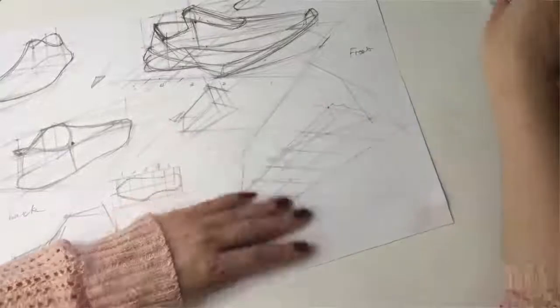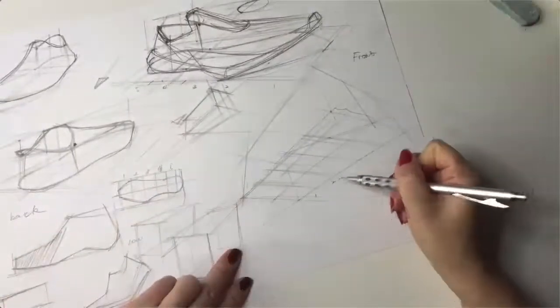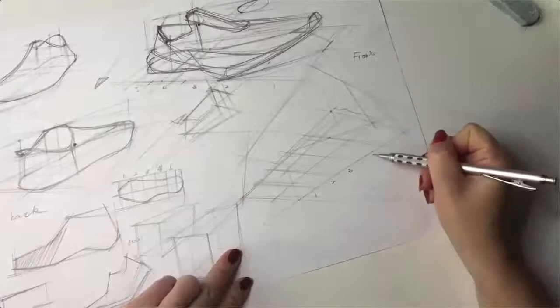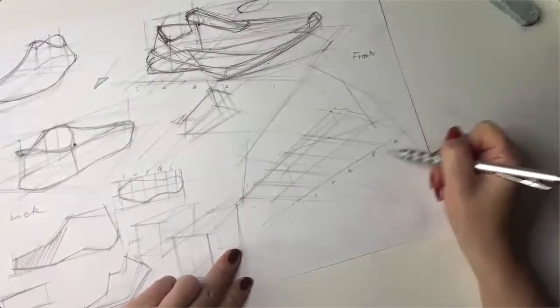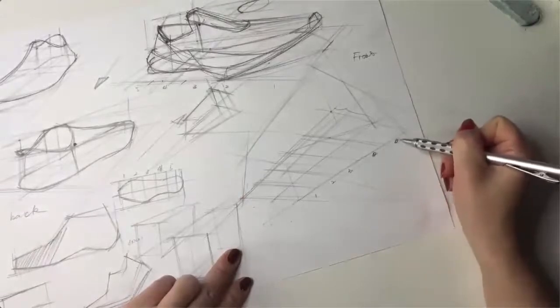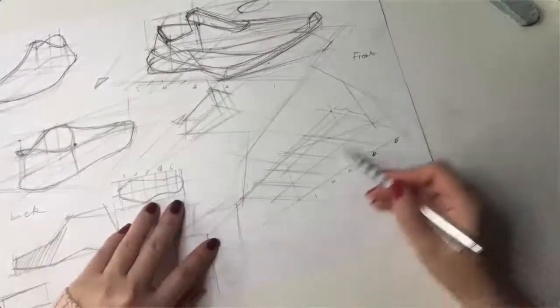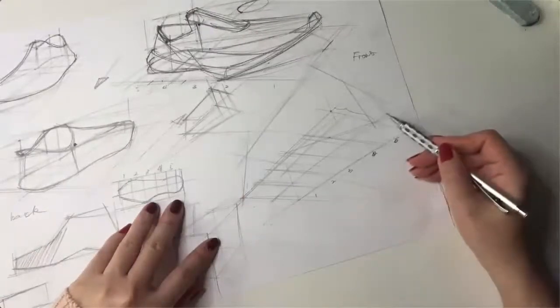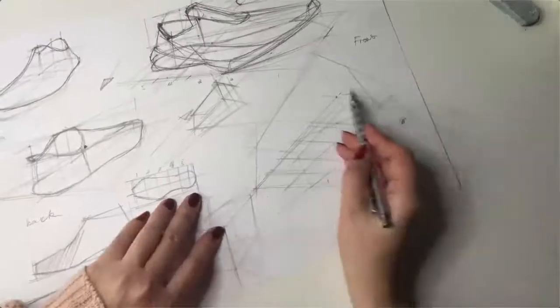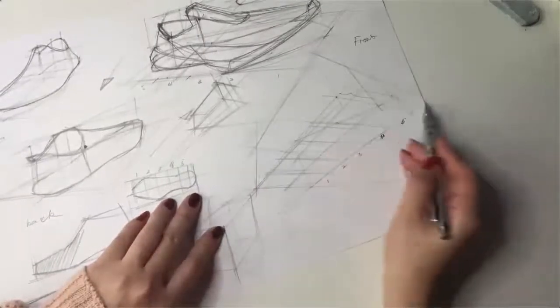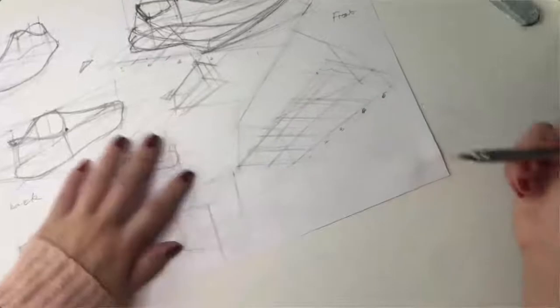I want to write it on the other side. 1, 2, 3, 4, 5. And I understand that we need a 5.5. Just imagine there's another grid somewhere here. Don't worry about it.